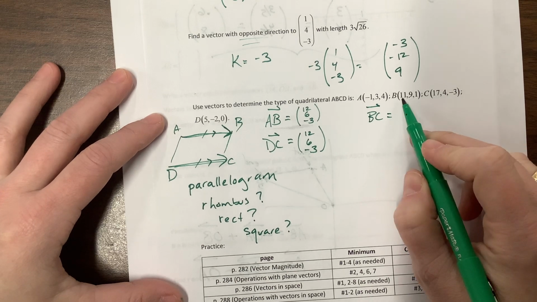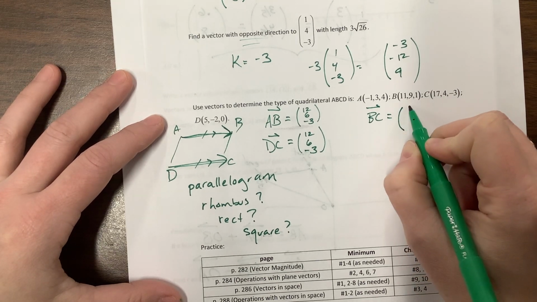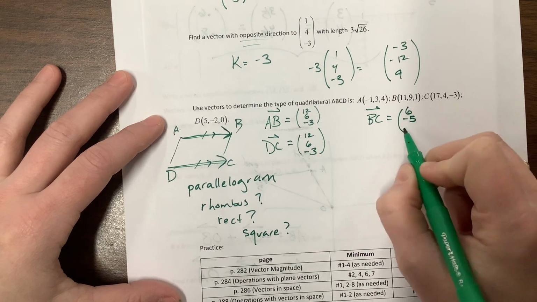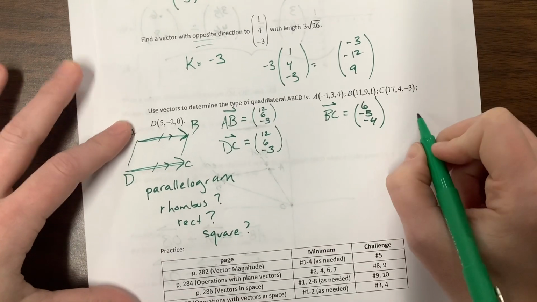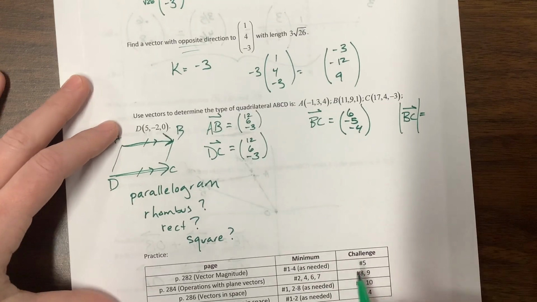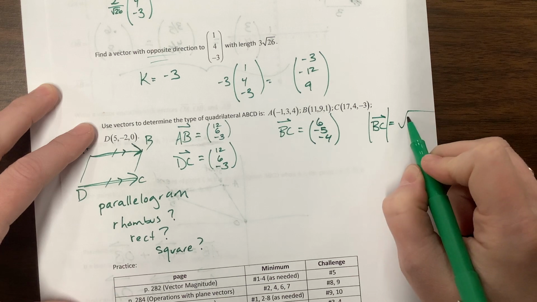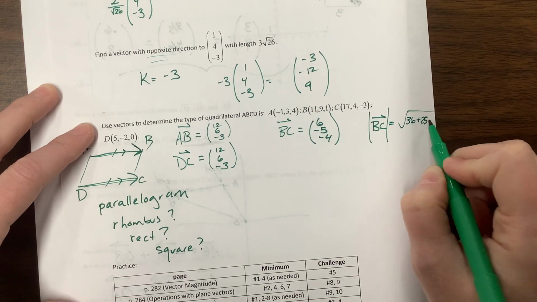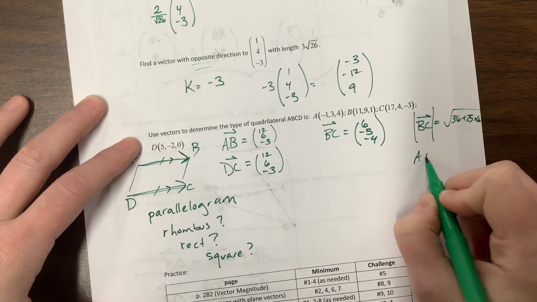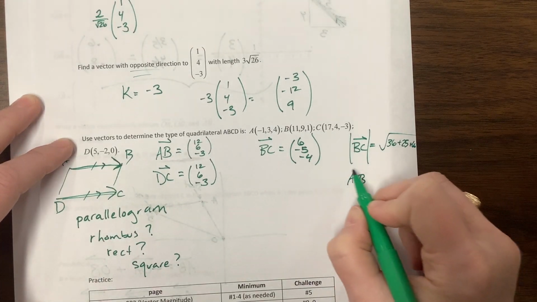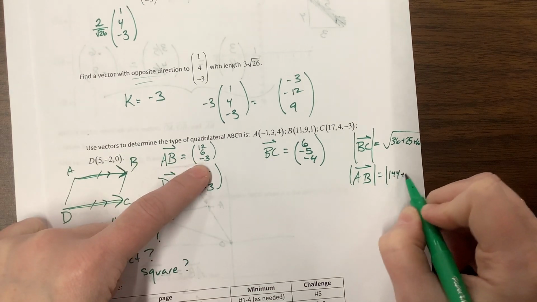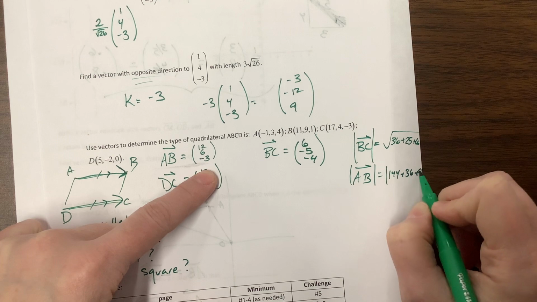Vector BC, this becomes 17 minus 11 is 6. That's a negative 5, 4 minus 9. This negative 3, that's a negative 4. So what I need to look at is the magnitude of BC. And what is this going to be? 36 plus 25 plus 16. Well, the magnitude of AB is going to be equal to 144 plus 36 plus 9.